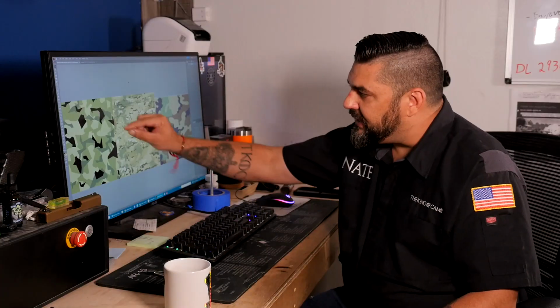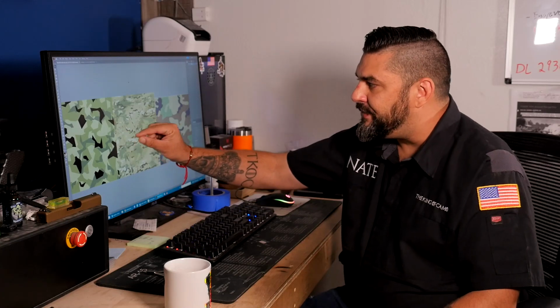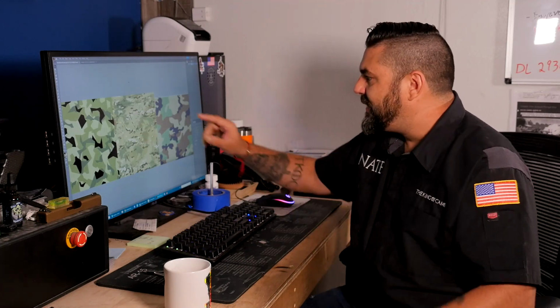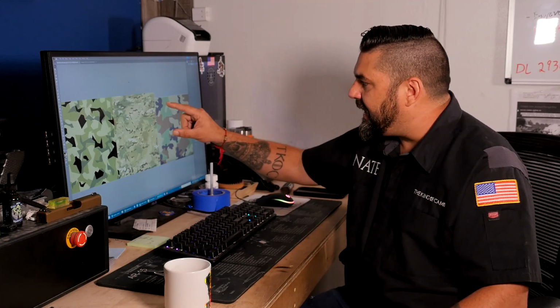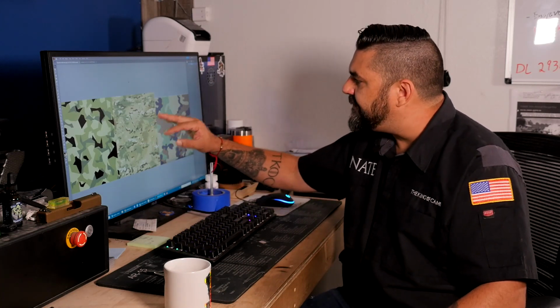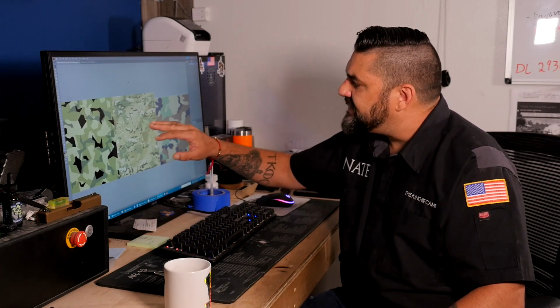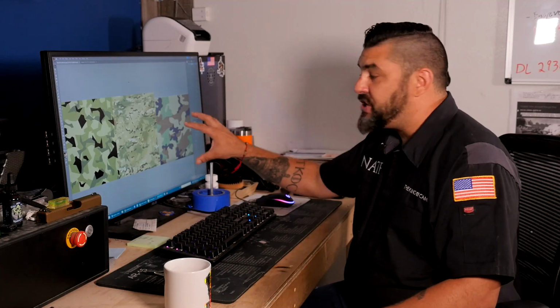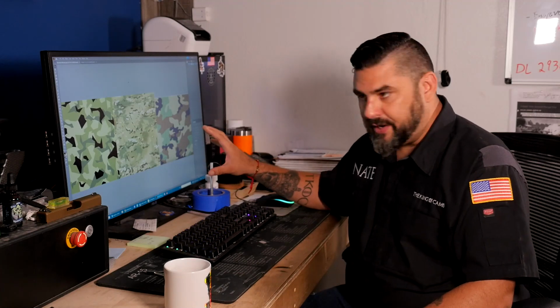I really like the shapes of the Swedish M90, kind of the more geometric type style shapes. And then I really like the shading that's done in multicam, how it kind of fades from tan to brown and light green to green. So I want to implement that in the new camo pattern. And I also like the size of the shapes in traditional woodland. So that's what we're going to do here.